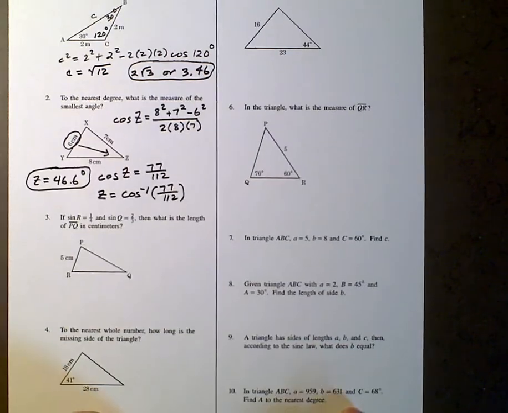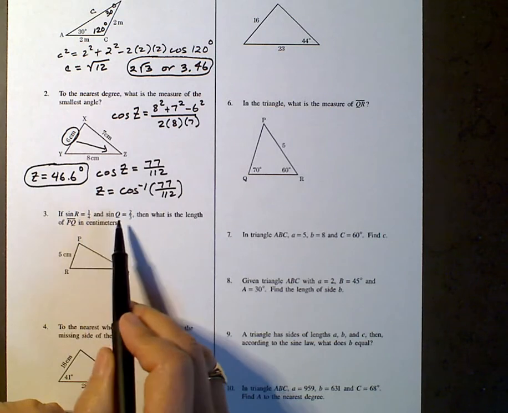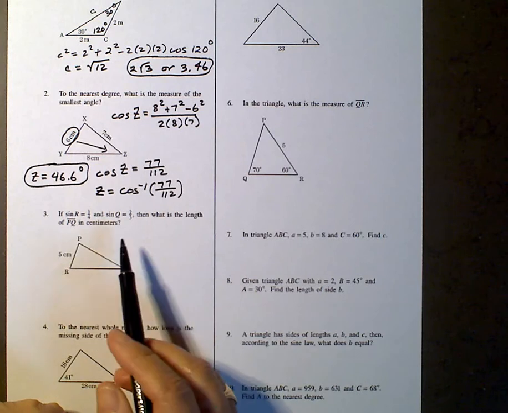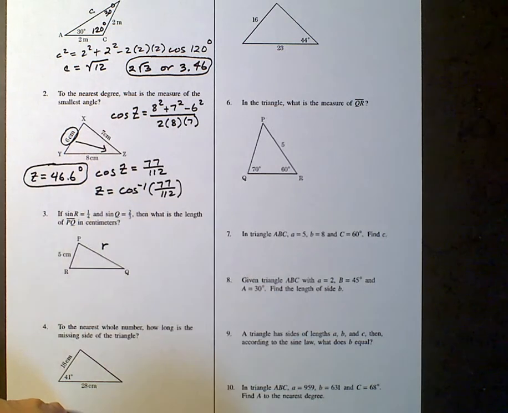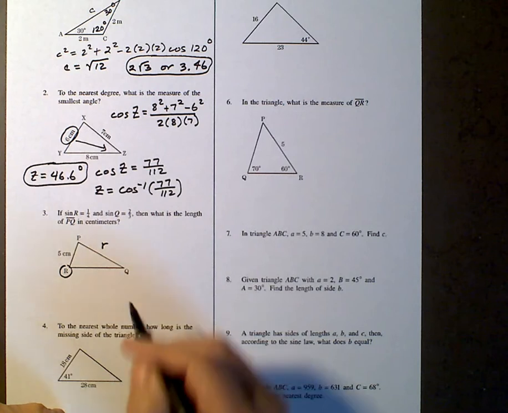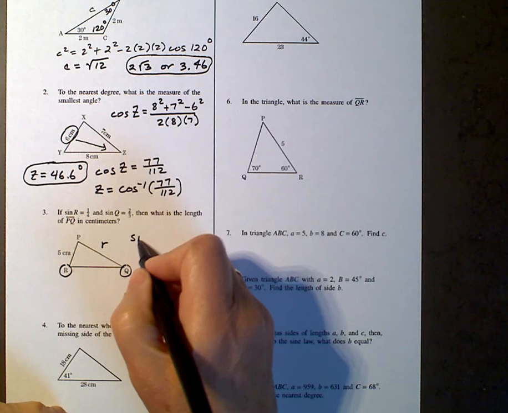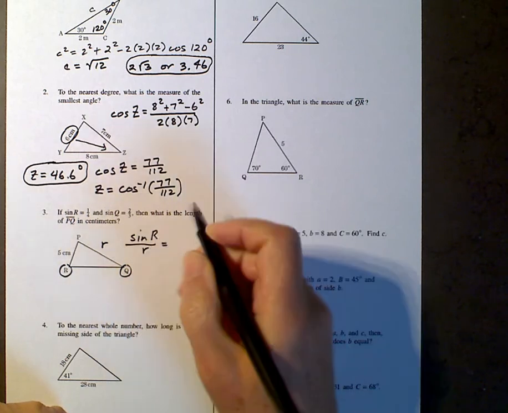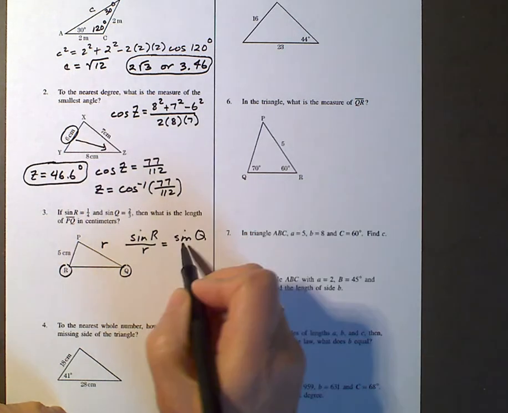In number 3, we're actually given the value of the sine of an angle R and the value of the sine of angle Q. So I'm supposed to find the length of PQ in centimeters. Well, PQ is opposite angle R, so I'm going to call that side little r. So I do know the sine of this angle and the sine of this angle, so I can use the law of sines. I can say the sine of angle R is to side little r as the sine of angle Q is to 5.